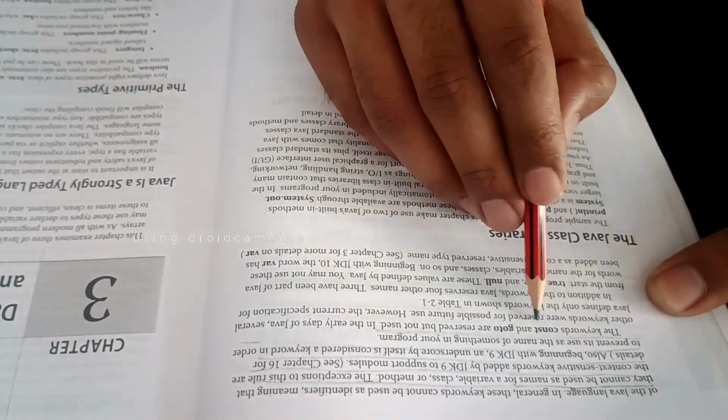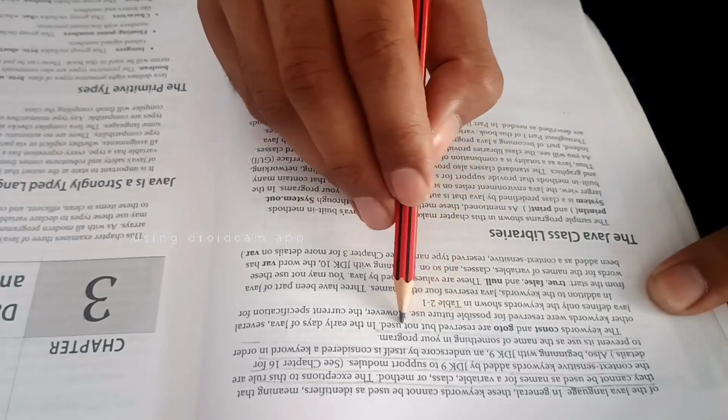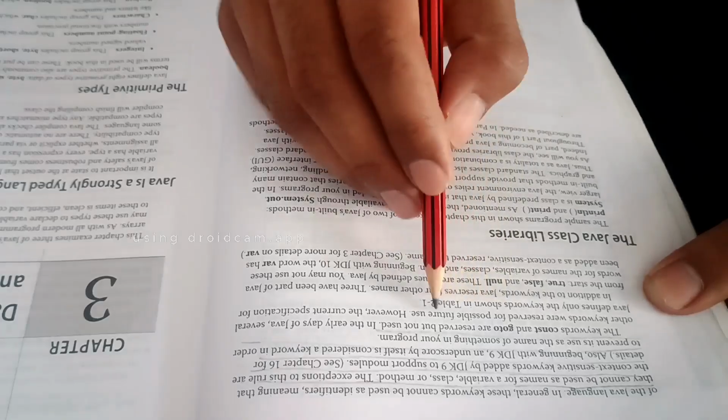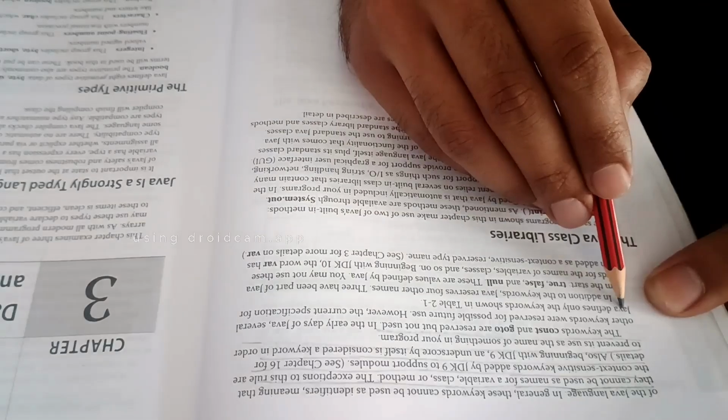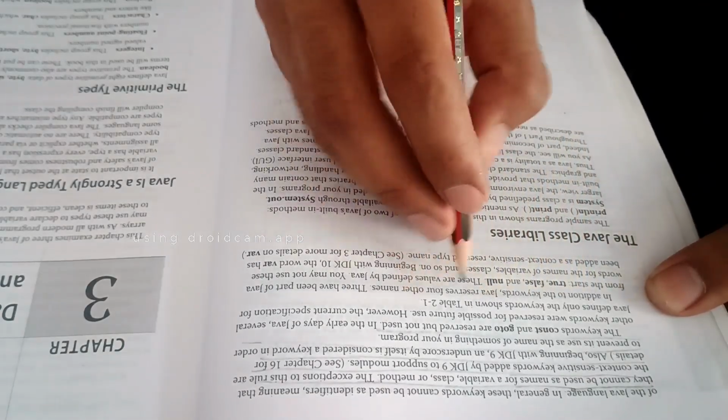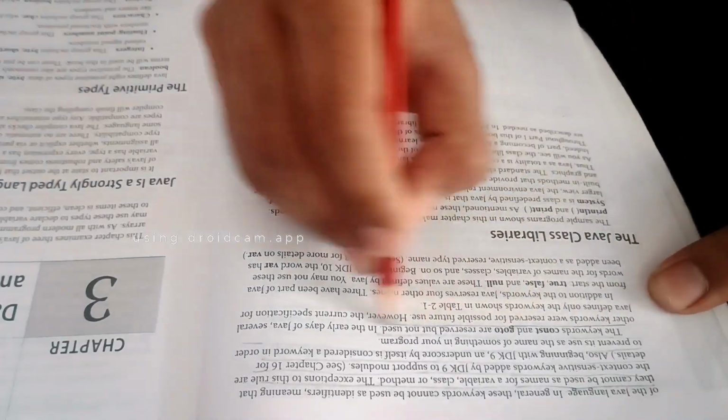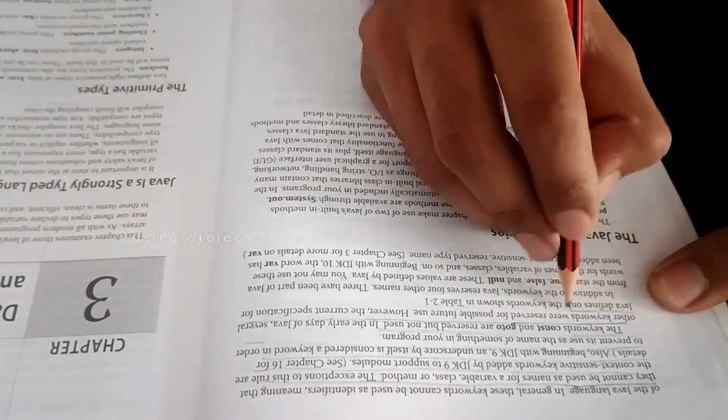The keywords const and goto are reserved but not used. In the early days of Java, several other keywords were reserved for possible future use. However, the current specification for Java defines only the keywords shown in table 2.1. So we can use them or not, I don't know.